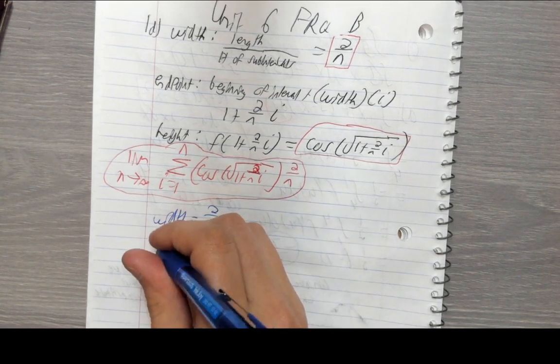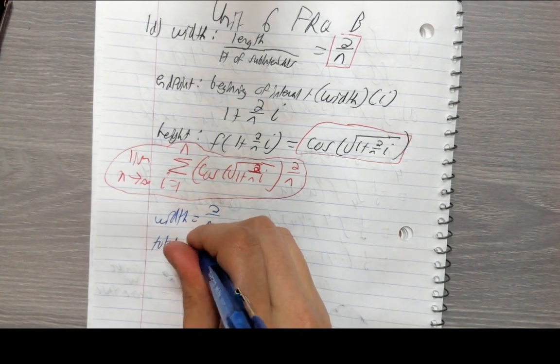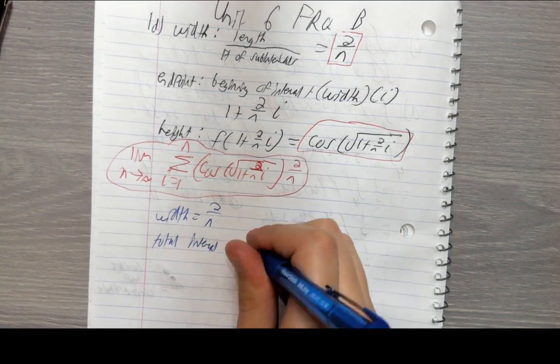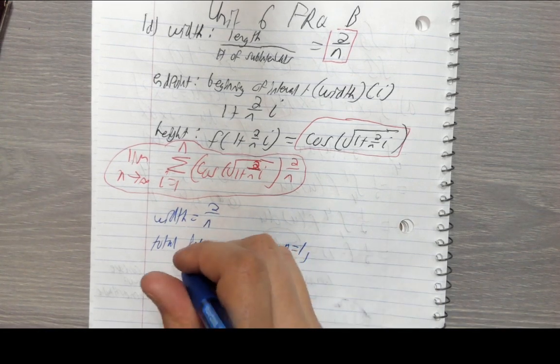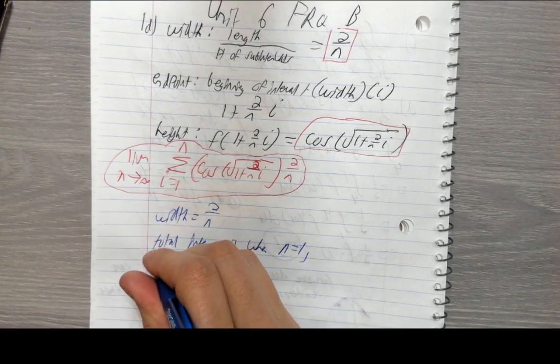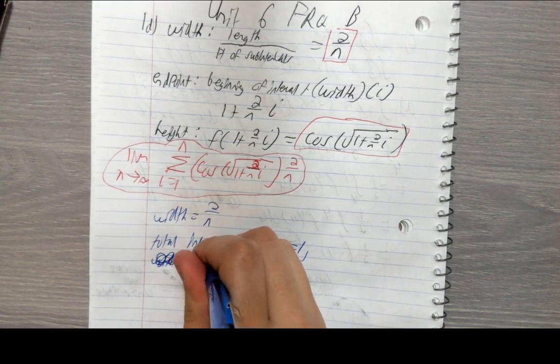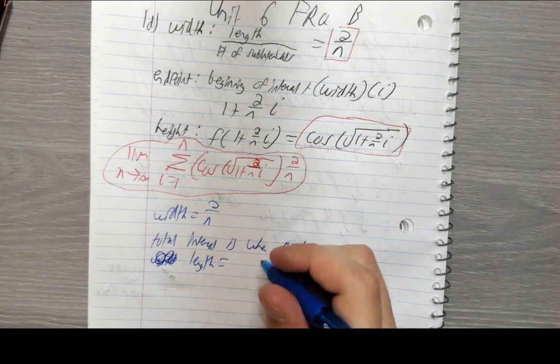So the total interval is when n equals 1, right? Because we're thinking the idea of just creating one rectangle that would cover the entire interval. So when n is equal to 1, the length is equal to 2 over 1, which is equal to 2.